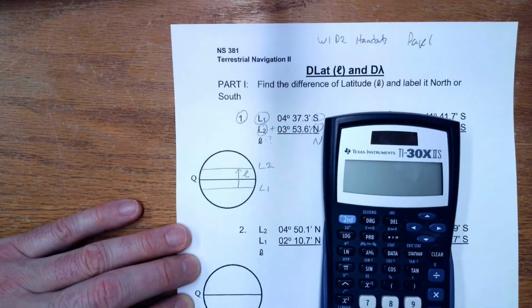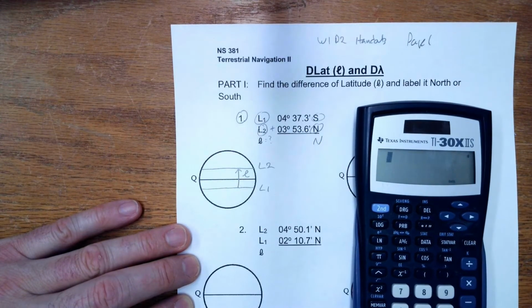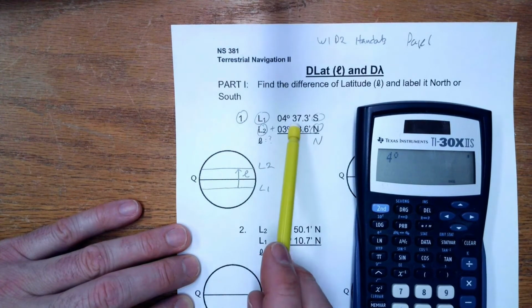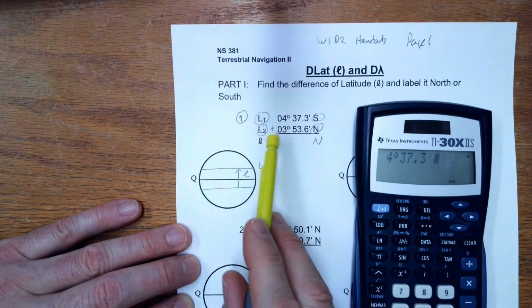So now this is where I'm going to show you what's going on with the calculator. With this calculator, here's how I can do this. I'm going to add these two. I'm going to enter L1 first, so I'm going to put 4. Now I've got to tell the calculator that it's degrees. This little button right here has a degree, minutes, and seconds symbol. So I press that, and there is the degree. I assign degrees to that first number by hitting enter. Now the next key I'm going to punch is 37.3, and now I've got to tell it that it's minutes. So I press the same key again, and now I don't want degrees, I want minutes. So I arrow over, and then I hit enter. Okay, great. So now I've got 4°37.